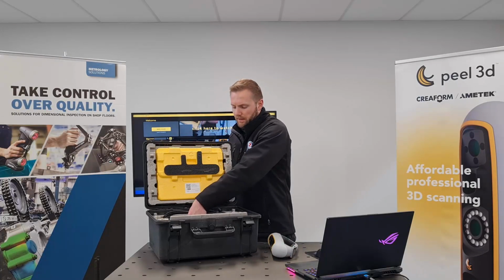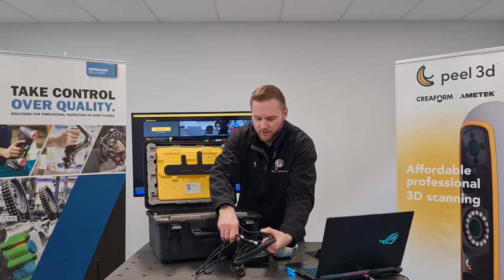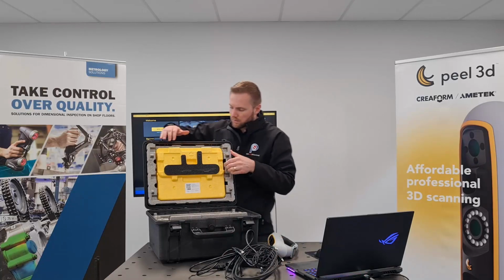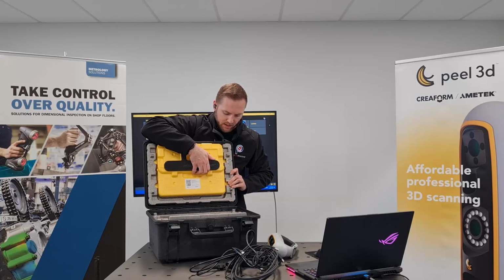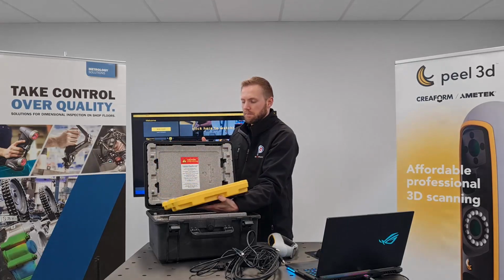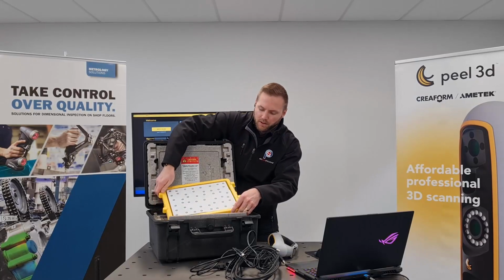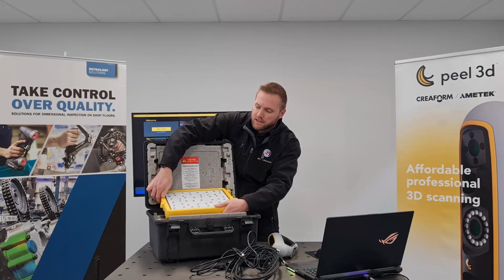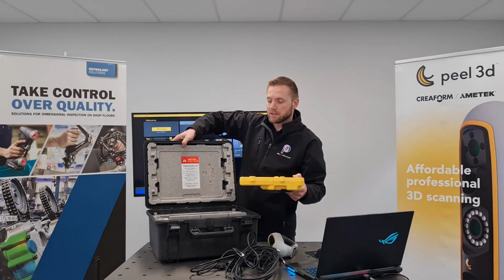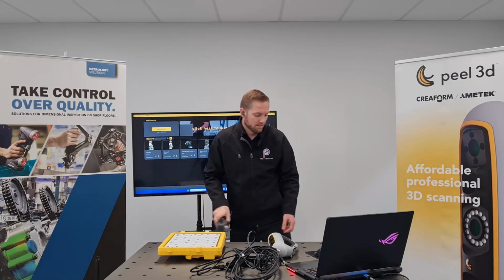So we'll just grab out the cables that we need. And we'll also grab the calibration plate. So the calibration plate typically resides in the box. You do the calibration here within the box, and we can put it into different orientations. But for the sake of this video, I'm just going to take it out completely and calibrate the scanner on my bench.